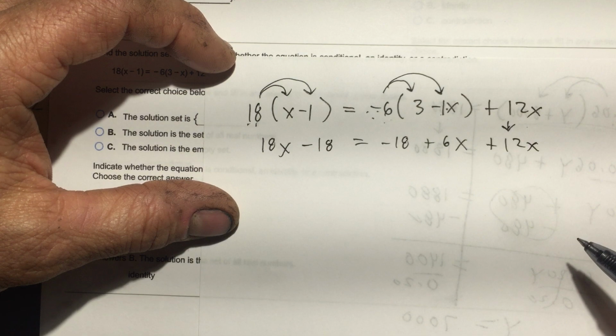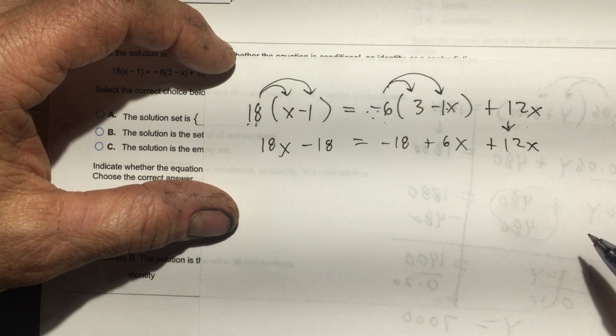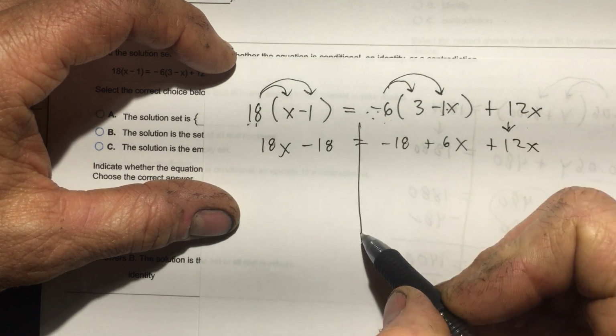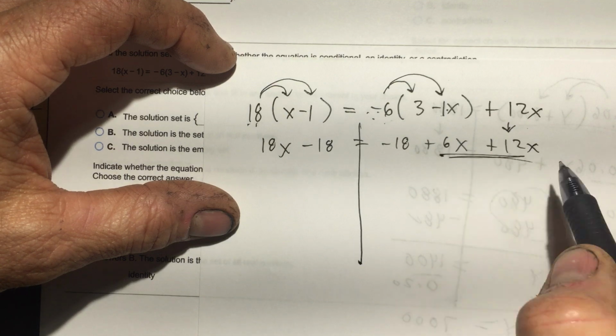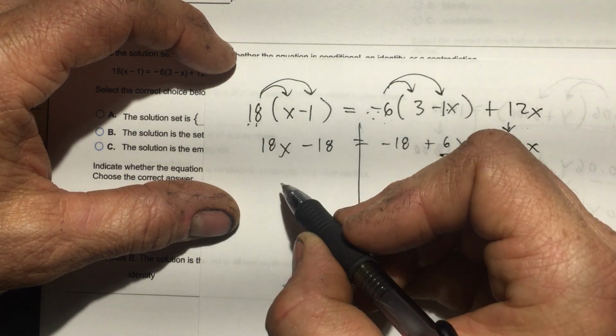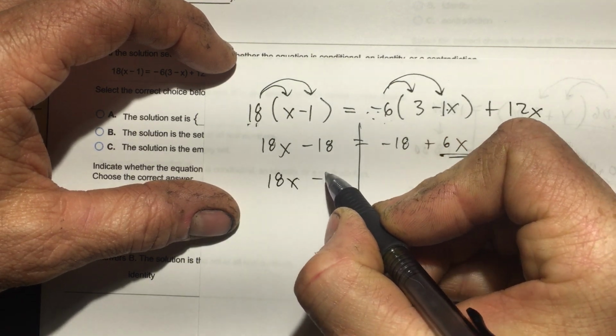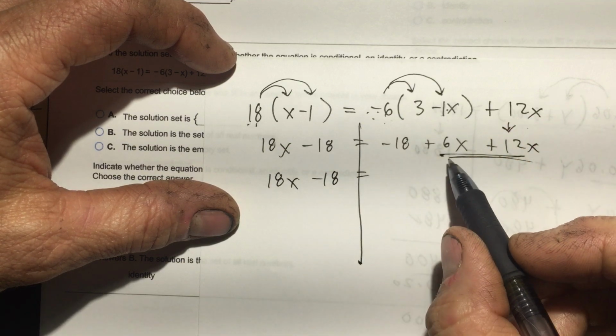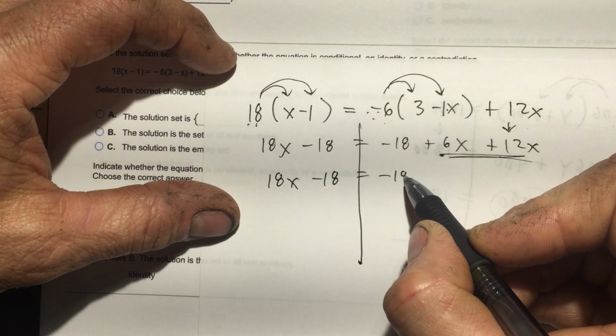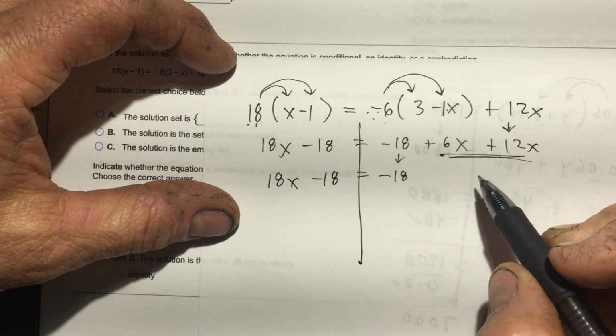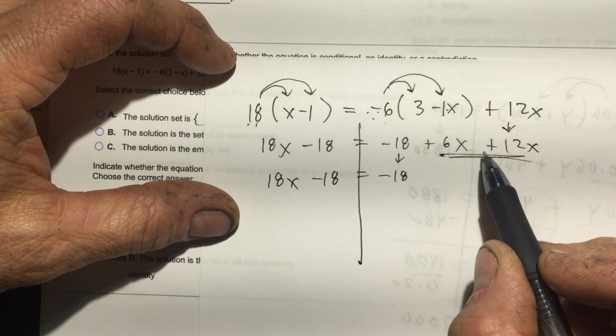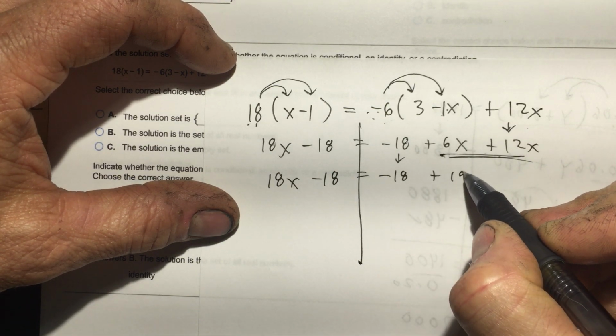Okay, just drop him down. All right, now, here's my equals right there. And if I notice on this side, I got like terms right there. So let's leave this alone. Over here, this guy, we can just bring him down. Okay. Right there, 6x's plus 12x's is 18x's.